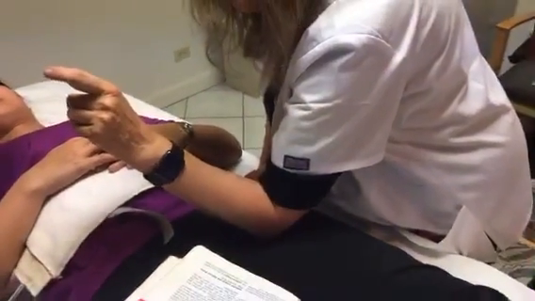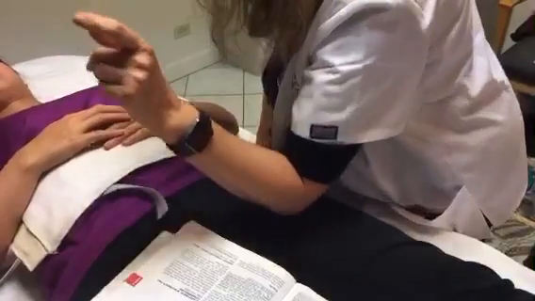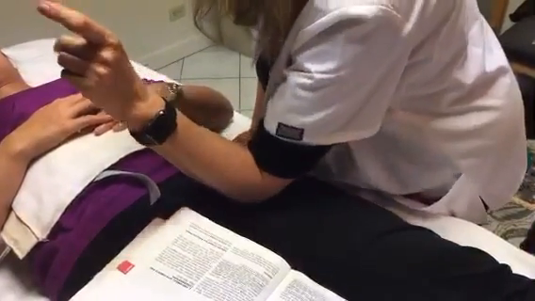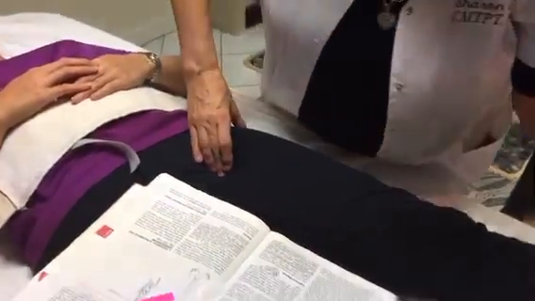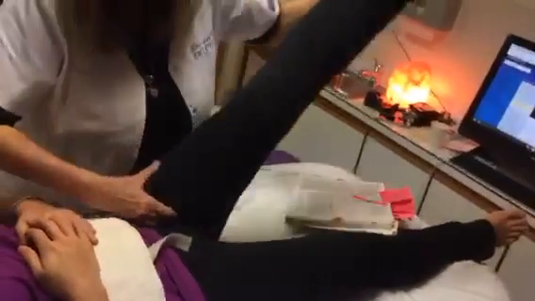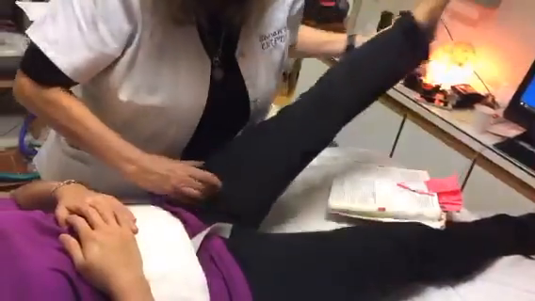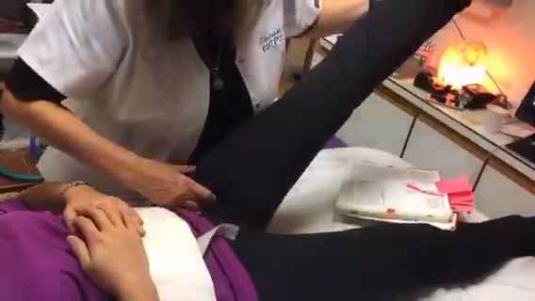So I'm going to look for a few taut bands, nice and slow. And I like to take it through range of motion and see what it does. So let's feel it. Adduct. And adduct. And stretch. And adduct. So it's pretty good. I'm looking for what's not good.